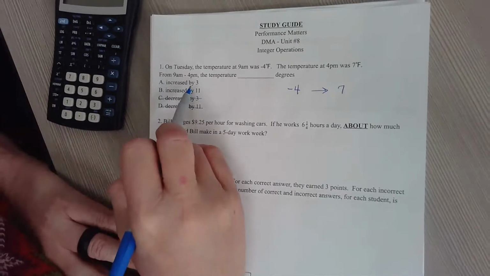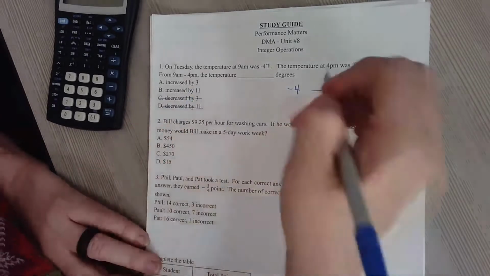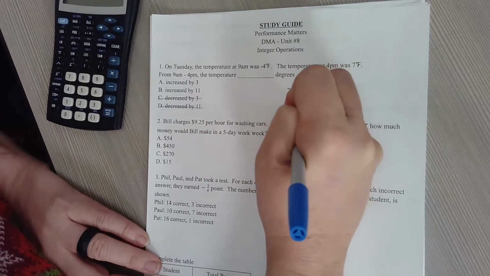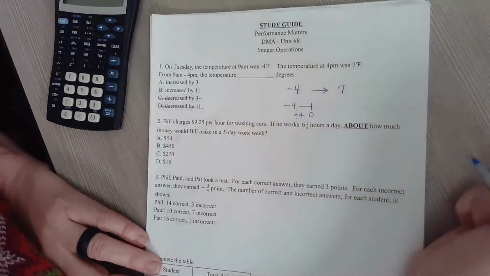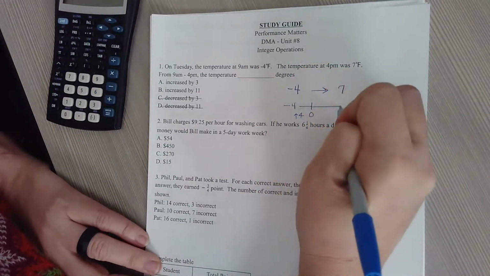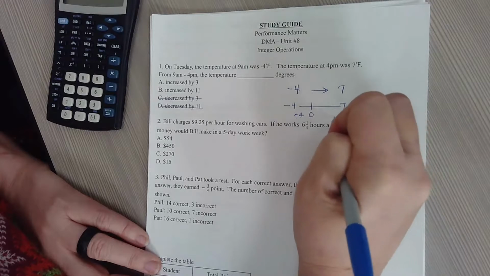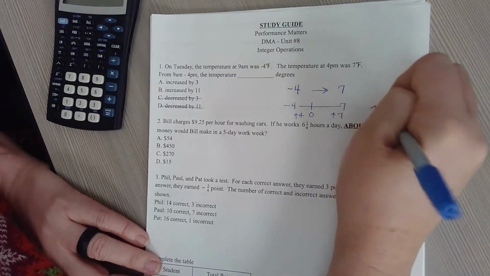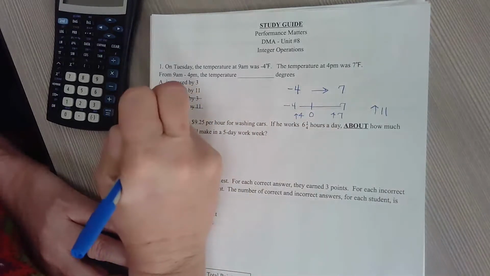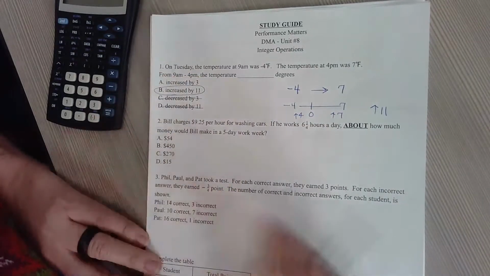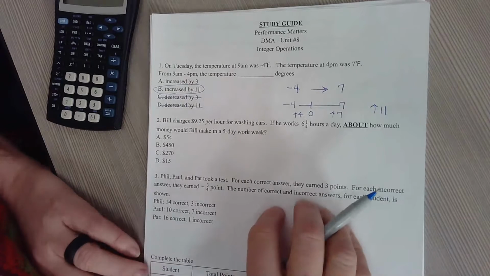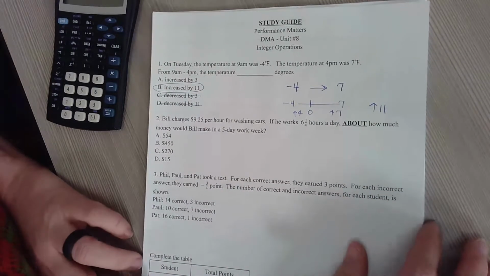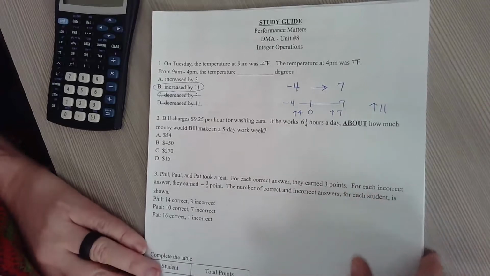So then when I think about how many degrees did it increase, well, if you're at -4 and then you get to 0, that is going up 4 degrees. And then if you're going from 0 to 7, that's up another 7 degrees. So that would be a total of 11 degrees increased. So your choice is B. Again, if you want to pause the video, you can go over and do question number 1 on Performance Matters, and then come back to this video when you're ready for question 2.